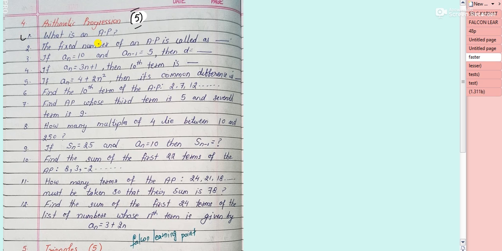What is an AP? Here you have to write the definition. You can get that from your textbook, but I will just define it here. An AP is a list of numbers in which each term is obtained by adding a fixed number to the preceding term, except the first term. That's all. And the fixed number is called the common difference. If you write this much, you will get full marks. You can refer to the textbook for that.